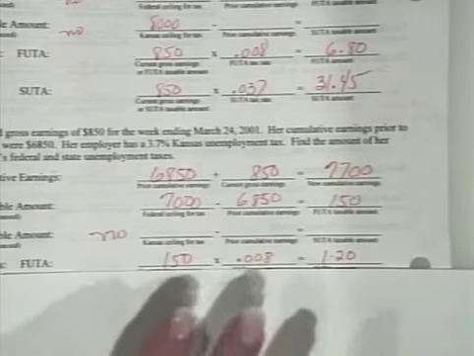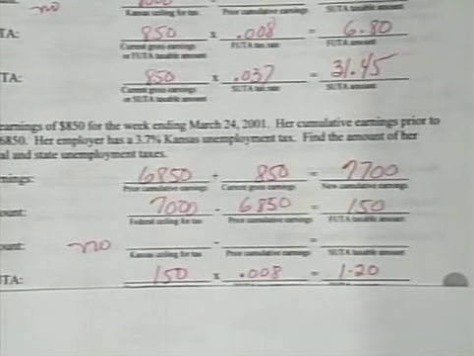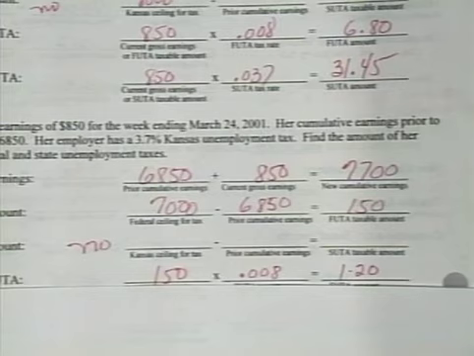I take the $150, multiply it times .008, which is the federal rate. Her employer is going to send $1.20 to the government on her behalf into the pool for federal unemployment taxes. The reason federal taxes are not as high as state taxes is when people apply for unemployment, they go to the state first, and unemployment checks are issued from the state, not the federal government. So the state rates are higher because the state pays more in unemployment. Okay?